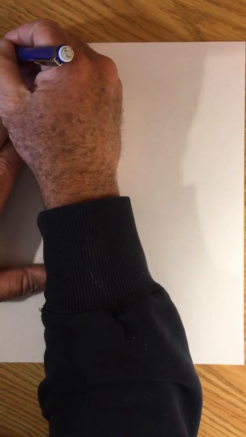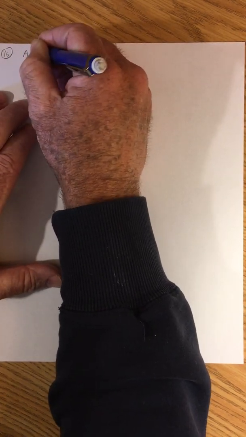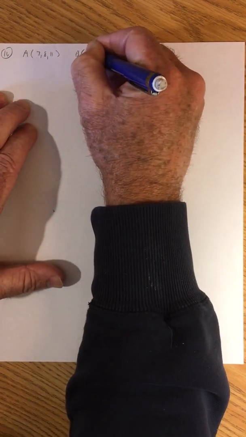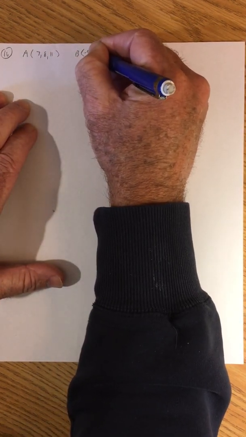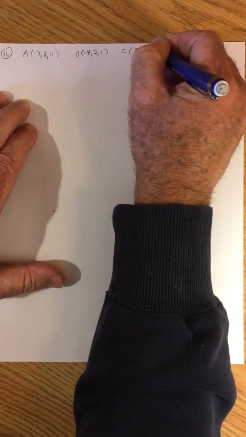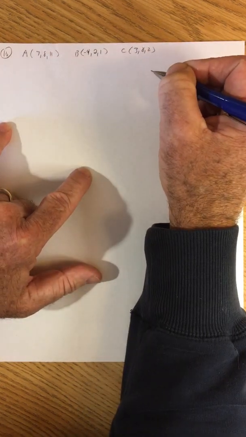Okay, problem number 16. Given 3 points, and they are 7, 8, 11, negative 4, 2, 1, and 3, 8, 2. Okay, find the area of this triangle.